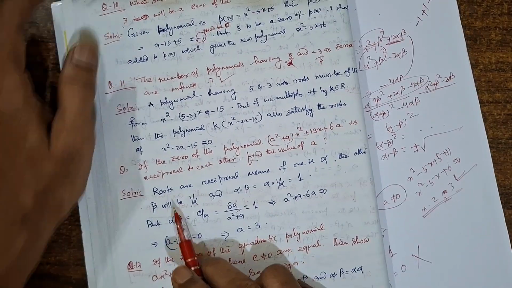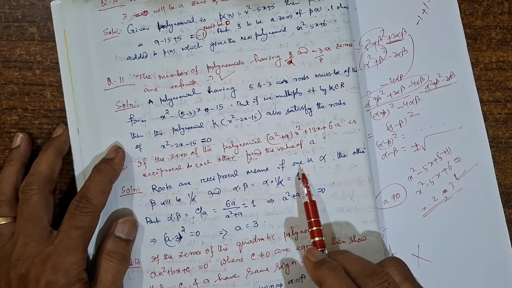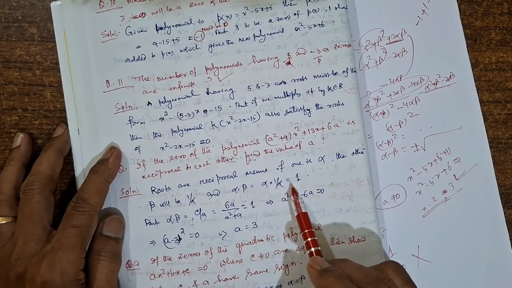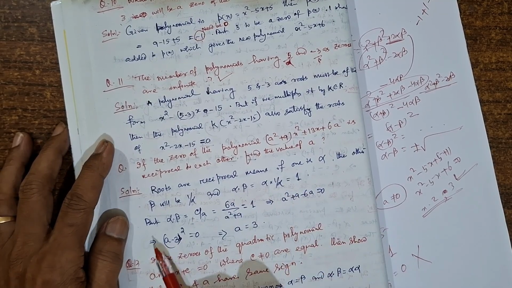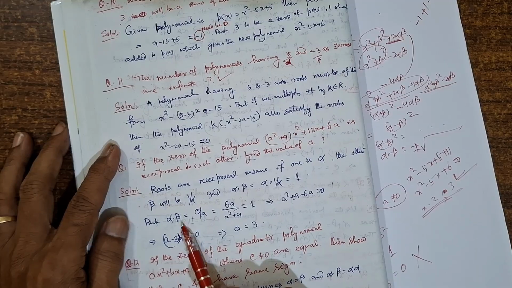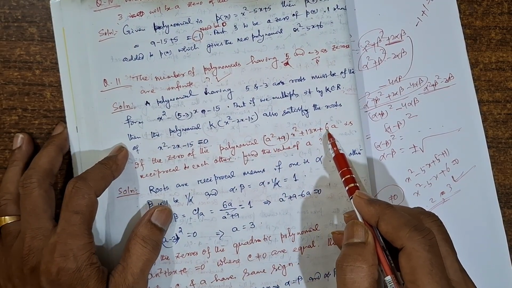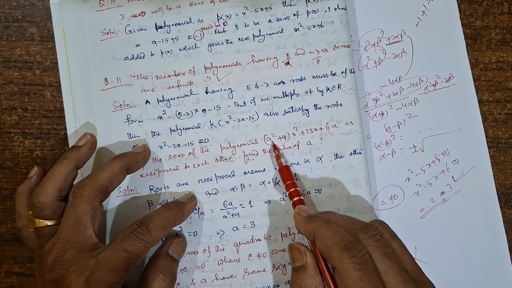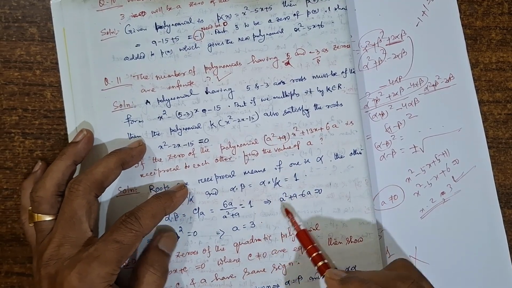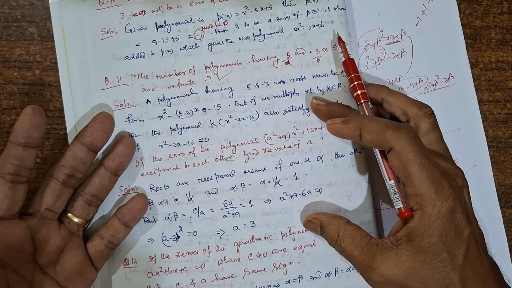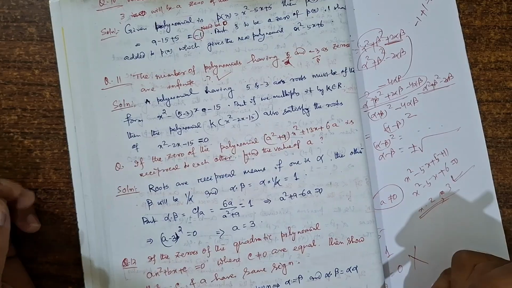Roots are reciprocal means if one is alpha, the other will be 1 by alpha, and alpha beta is equal to alpha into 1 by alpha, which is equal to 1. Then what is the process? Alpha beta is equal to c by a. Here c is 6a and the leading coefficient is a square plus 9, so this implies a is equal to 3. We directly get the value of a.